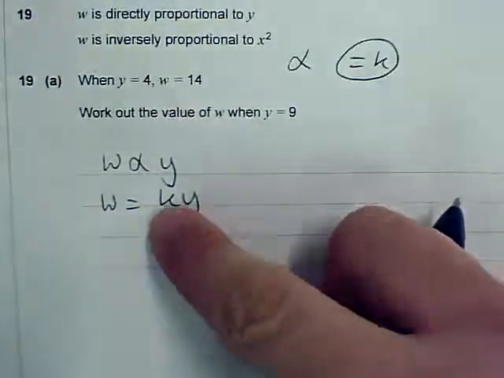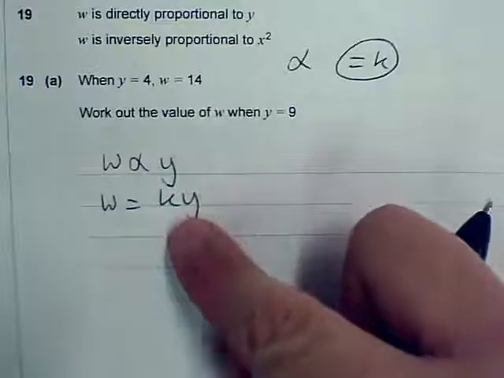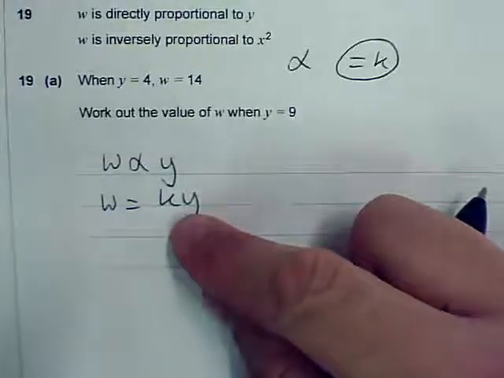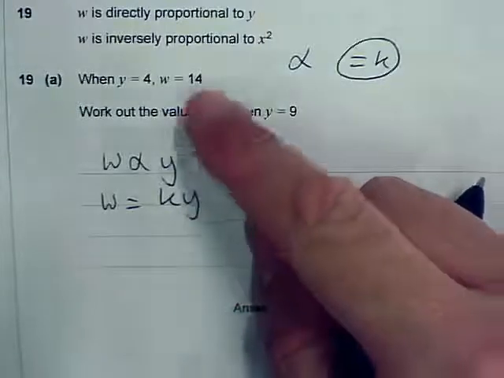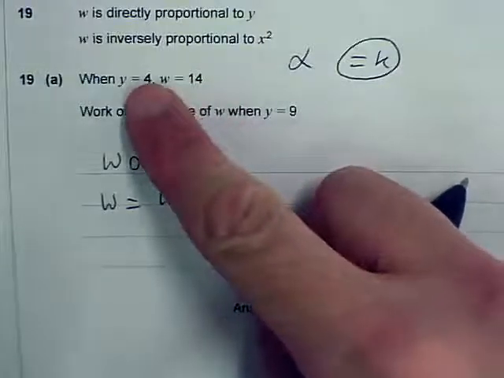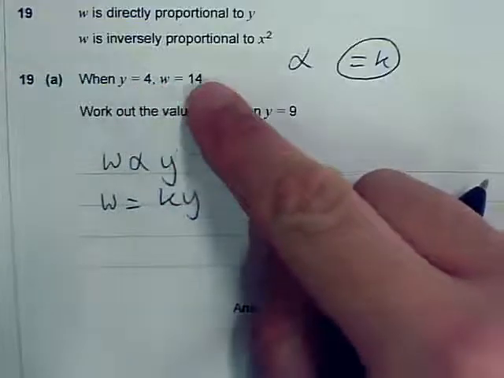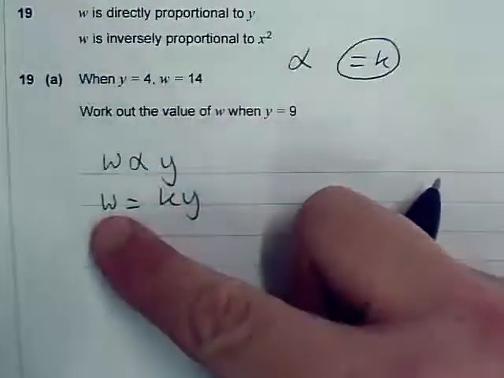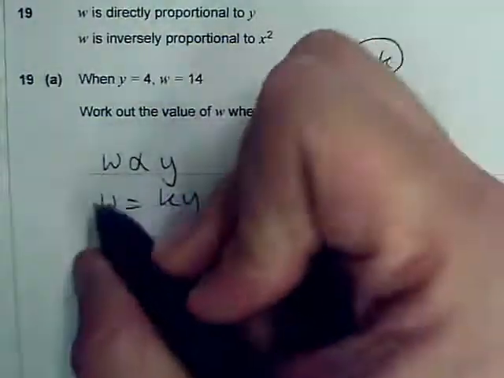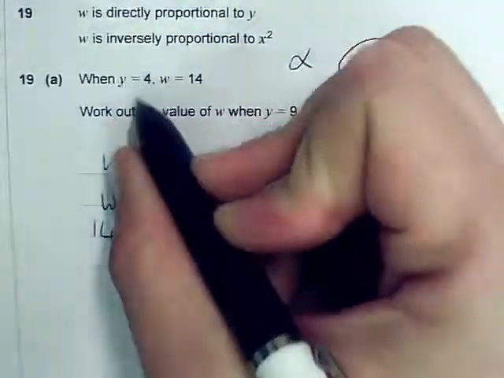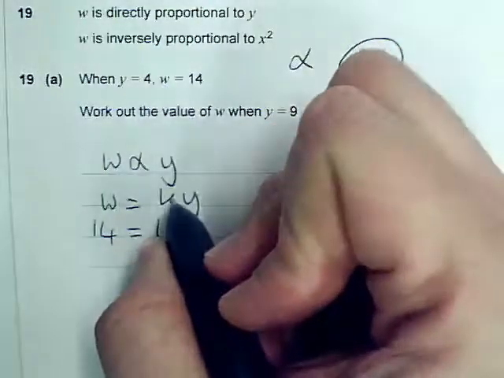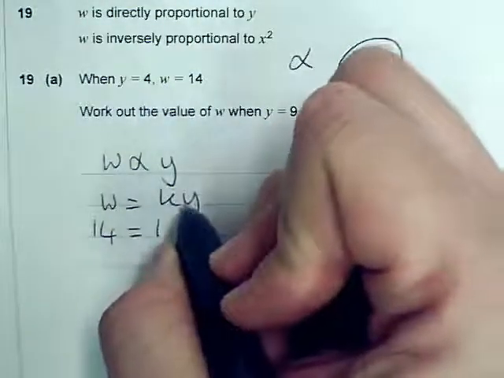So W equals KY. This then helps me create an equation connecting W and Y. Now I'm going to use the information in the question. We're told that when Y equals 4, W equals 14. I'm going to substitute that into this. So I get 14 equals K4.